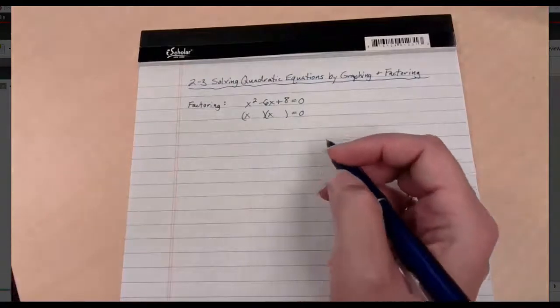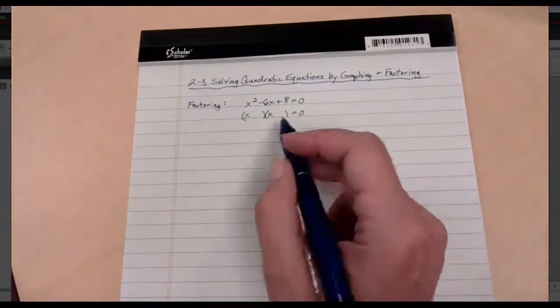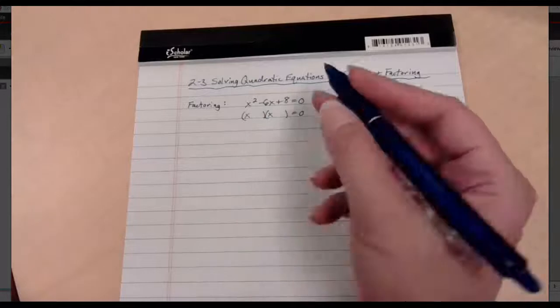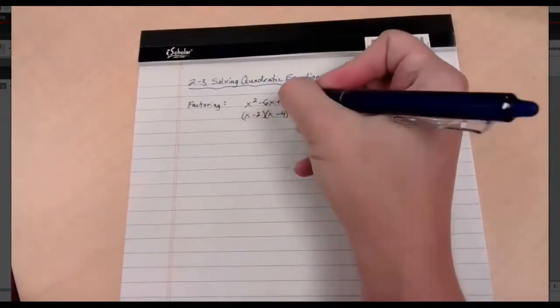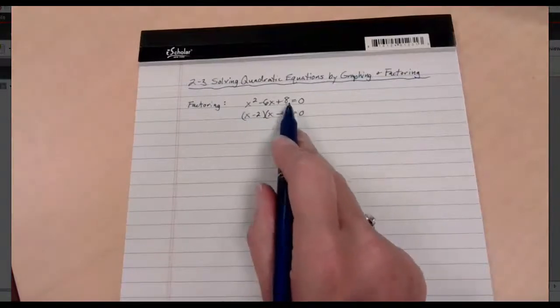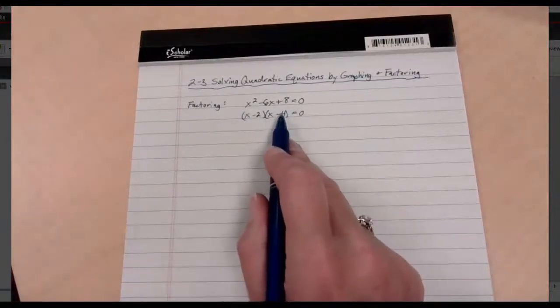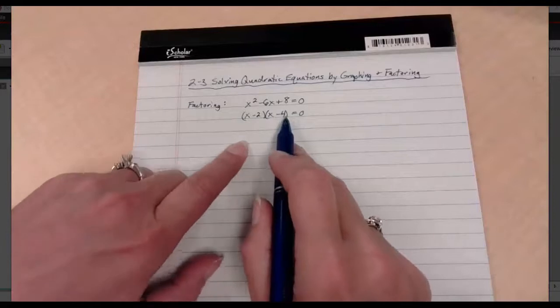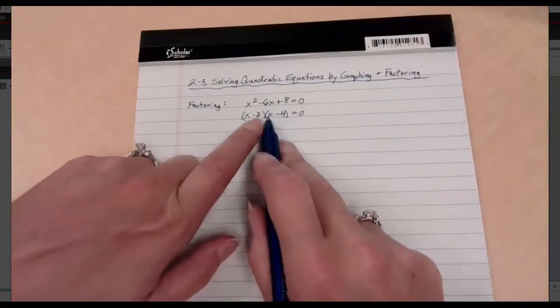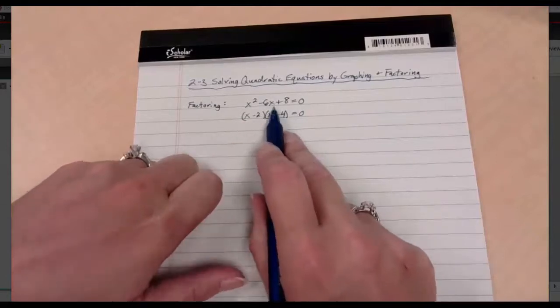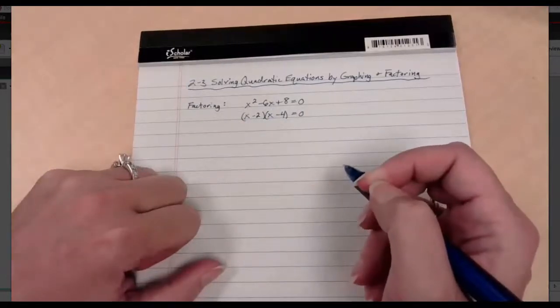I need something that multiplies to make 8, and we'll add to make a negative 6. Well, this is not bad. If I go with a negative 2 and a negative 4, they will multiply to make a positive 8. If I check my OI, my middle term, this is going to be a minus 4x minus 2x for a grand total of minus 6x. So these are my factors.